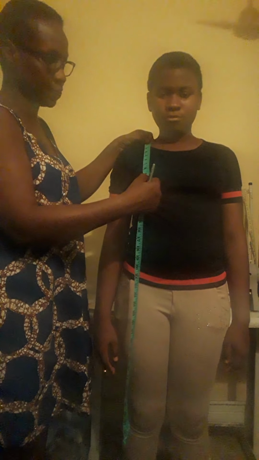Next is bust point. From this shoulder point here, you take to the fullest part of our bust. This is 9.5. Then we have a bust point to her bust point. 7.5.